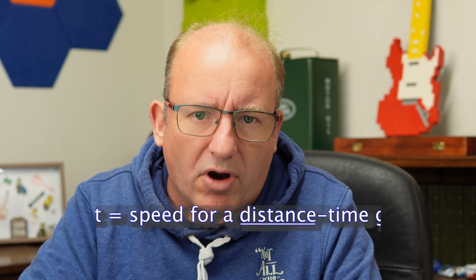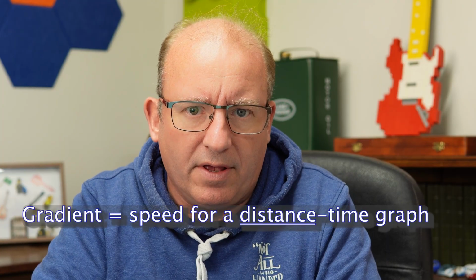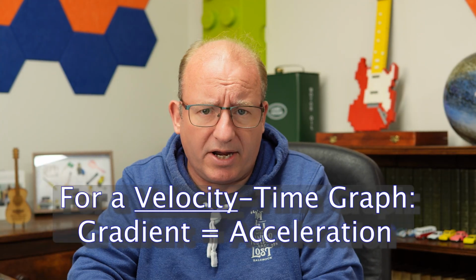From a distance time graph you can determine the speed from the gradient of the graph. I'll leave a link to my video on distance time graphs in the description along with the other one. With a velocity time graph, the gradient gives us acceleration.